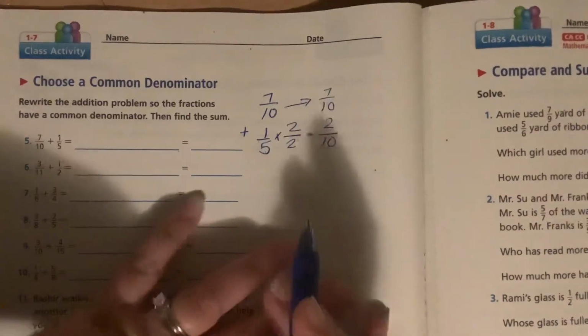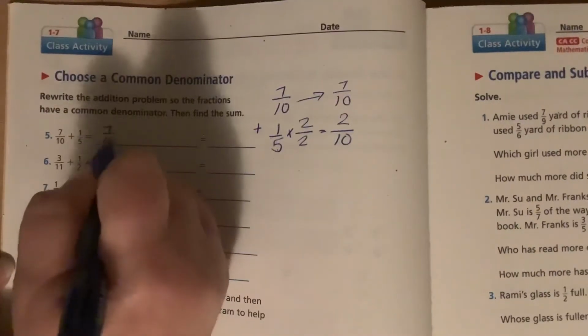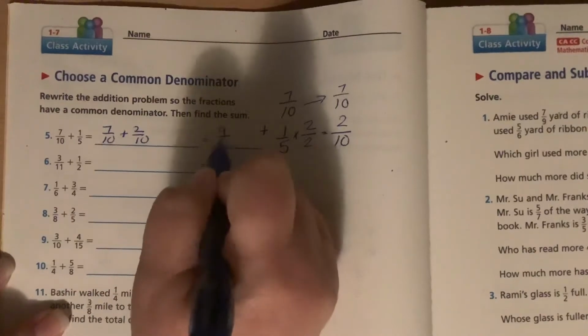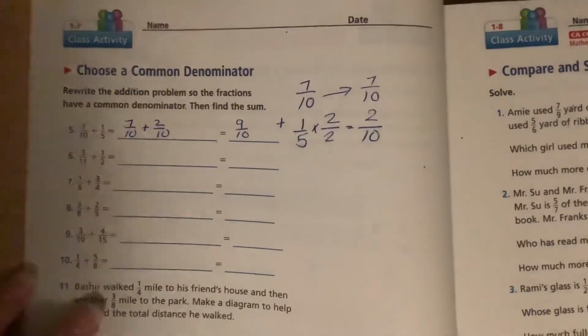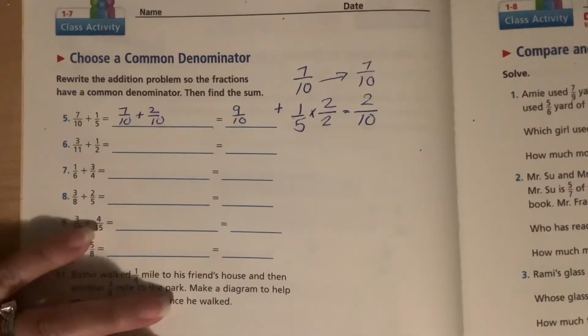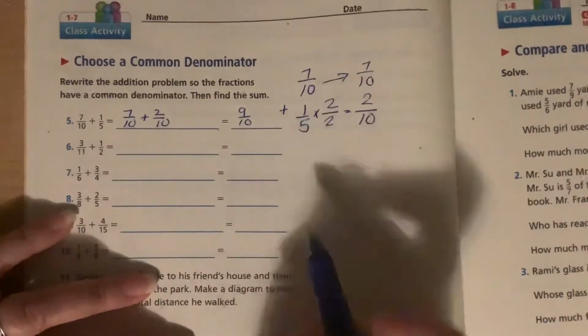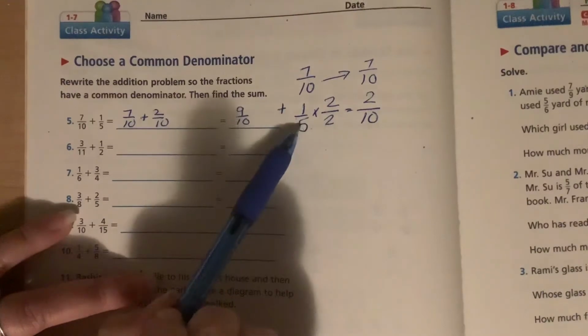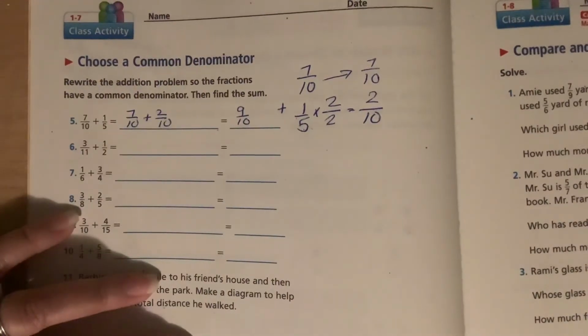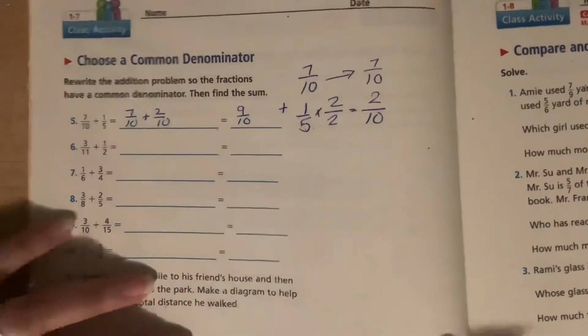So now, instead, I've got 7/10 plus 2/10, which equals 9/10. Totally doable. Okay, so in that case, I only had to find an equivalent fraction for one of the two fractions. And 5 is a factor of 10, so it was a fairly easy one to do.